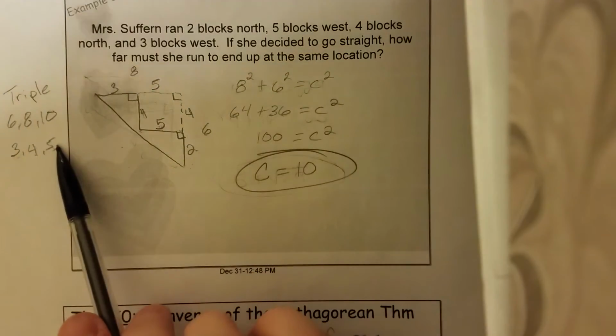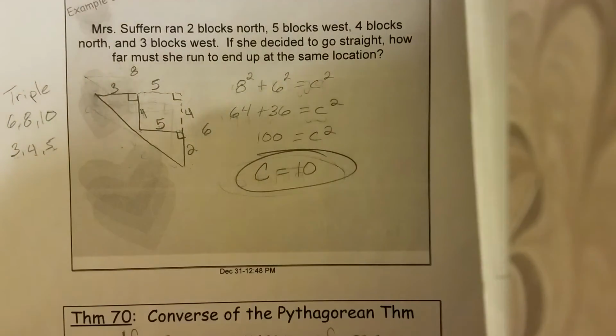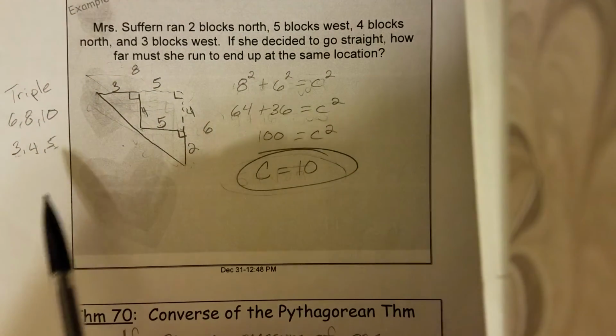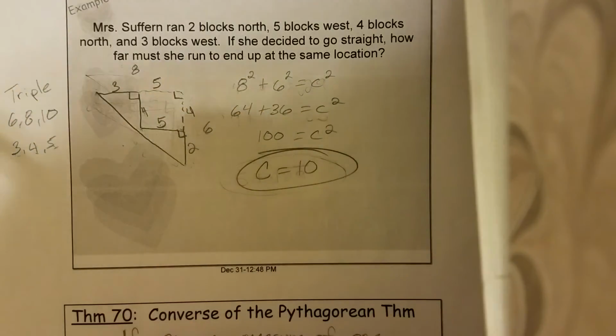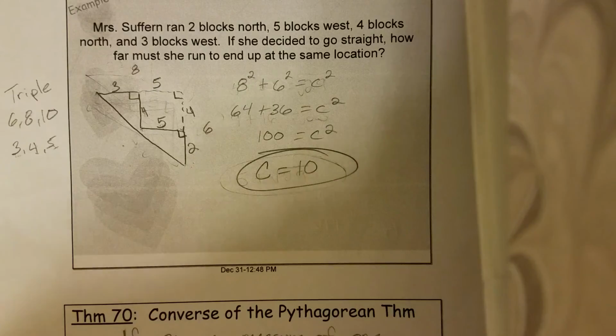If you multiply them all by 3, you would get 9, 12, 15, and that would be a Pythagorean triple. So just something to keep in mind. We'll talk about it a little bit more, but these are numbers that just all work out very nicely. Okay, so let's take a look at the next slide.